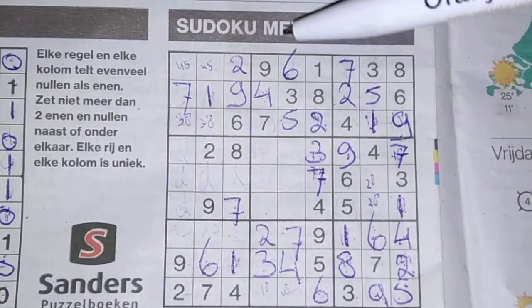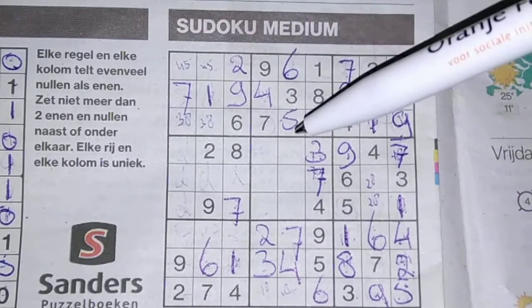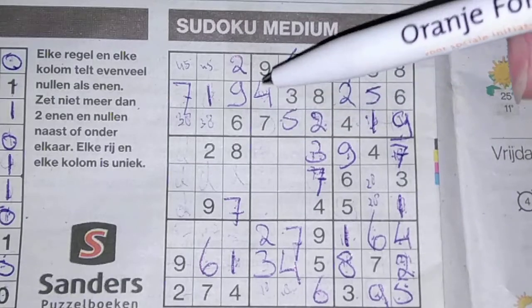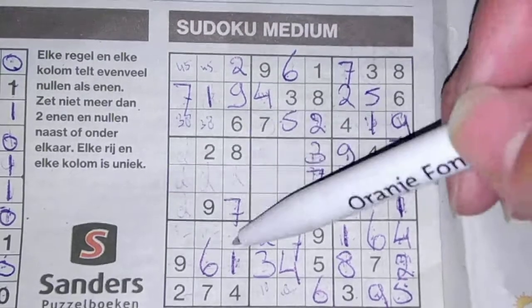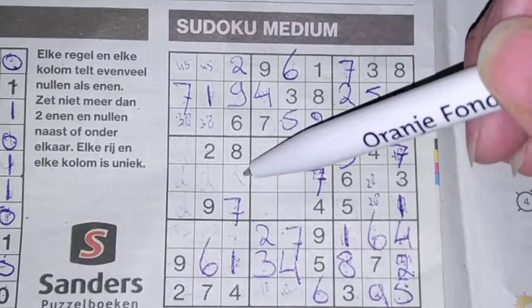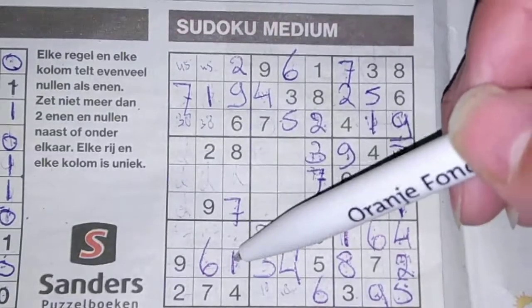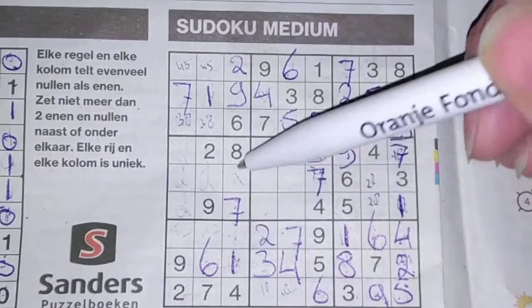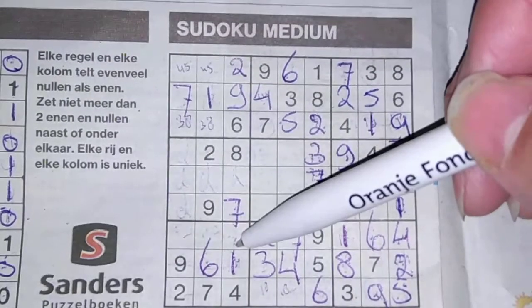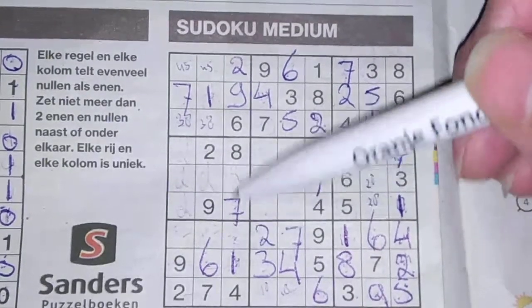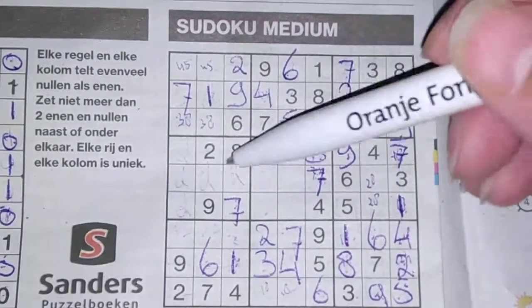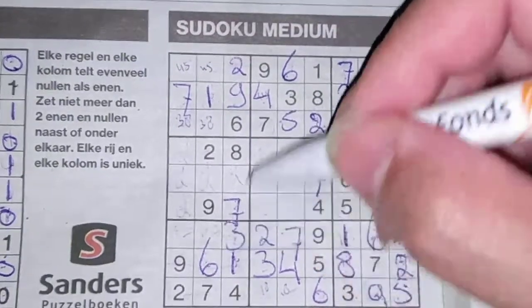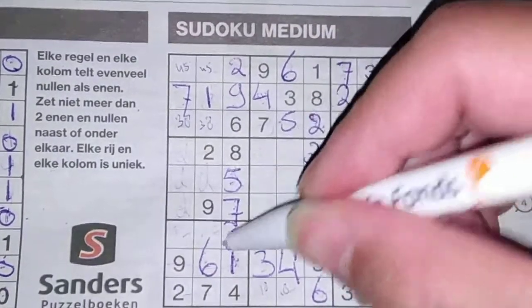And then 2 numbers left in the third column. No, we have a 4 here. For the 5 and a 3, 5 and a 3. We have a 3 here, no 3 there, 3 should be here, and the 5 goes there.